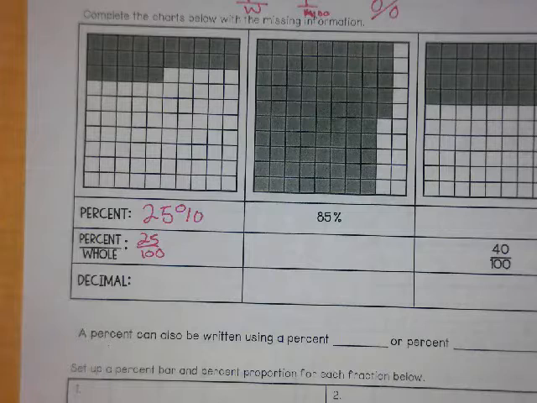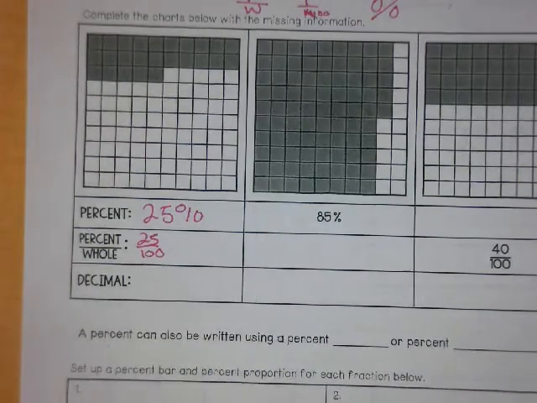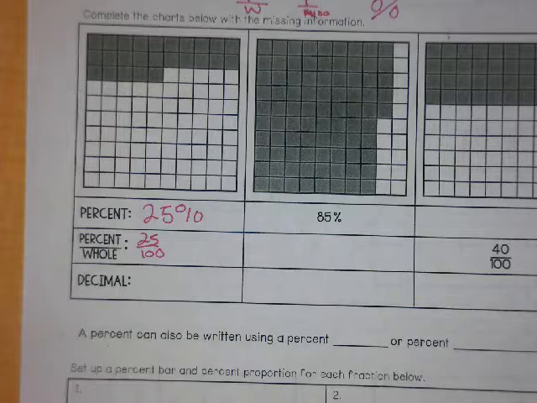Want to give it a shot? That is the decimal, but how do I get there from a fraction? Emily. Divide what? Perfect. So she said we divide 25 by 100. She's absolutely right. I cannot stress this enough. I don't care what the numbers are. Every fraction is a division problem. Every last one of them. It's always numerator divided by the denominator.